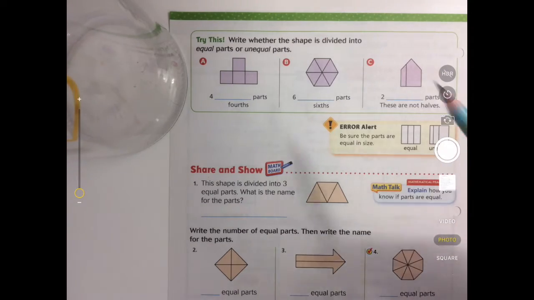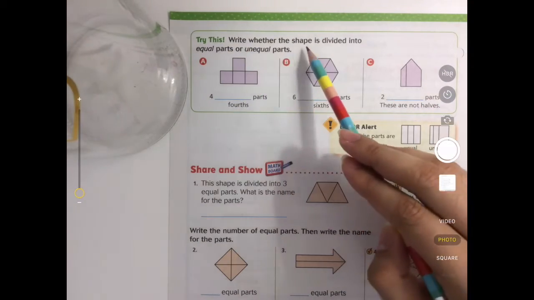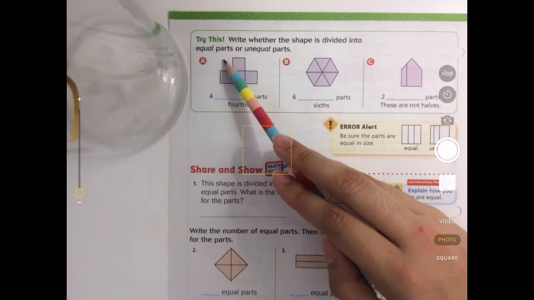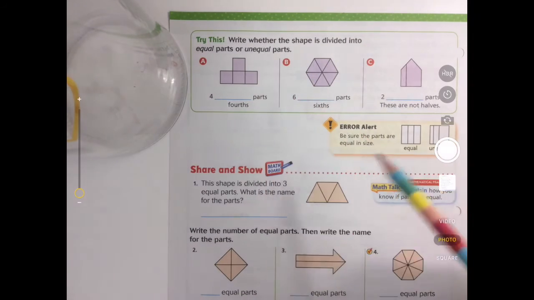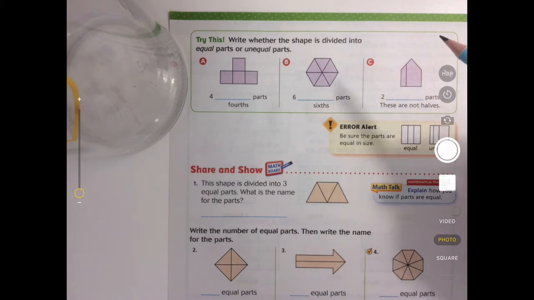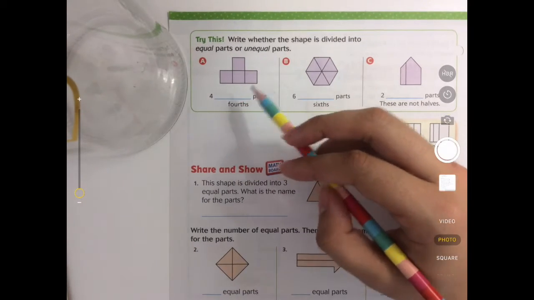Let's go to the back now. Let's look at try this. Write whether the shape is divided into equal parts or unequal parts. So remember, equal parts means that they are all the same size. Unequal parts means that they would not be the same size, all of them, okay? So let's look at this one.